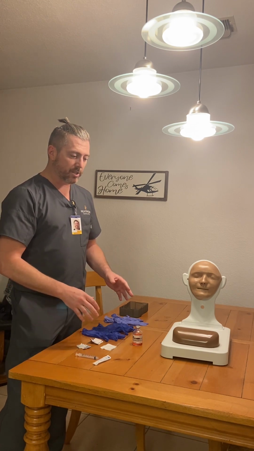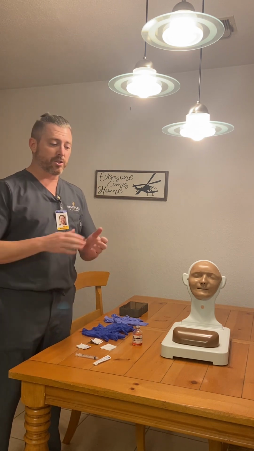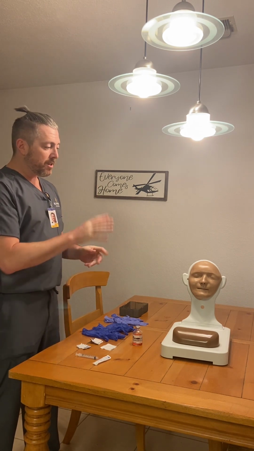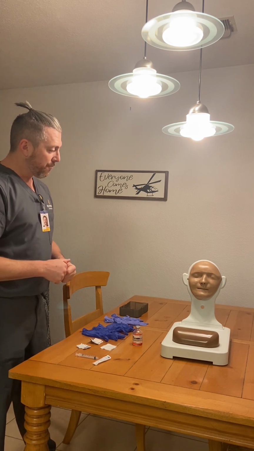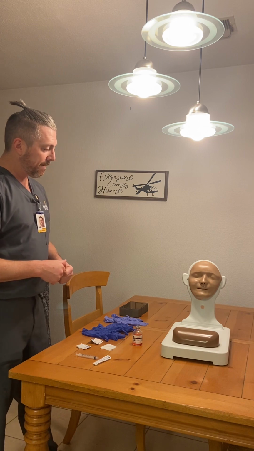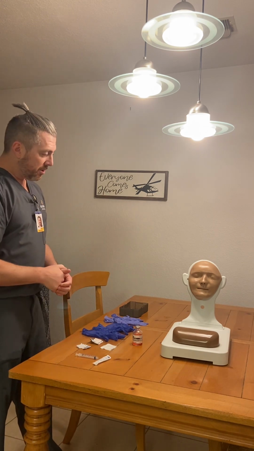Once we gather all the supplies, we will enter the patient's room, knock on the door, and close the door behind us for patient privacy. Perform hand hygiene and introduce ourselves to the patient. Hi, my name is Ryan. I'll be your nurse today. Can you tell me your first and last name and date of birth? I'll check their wristband, verifying the 2 patient identifiers. All right, nice to meet you.